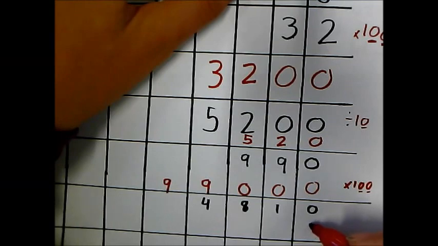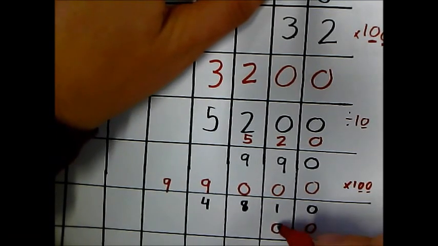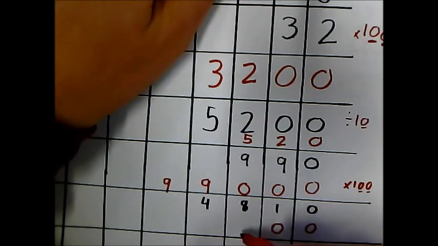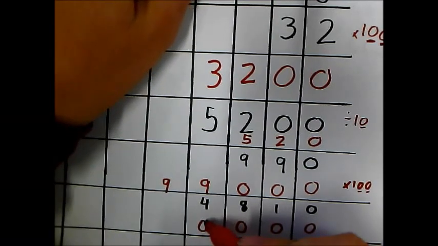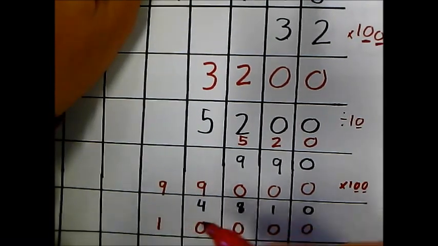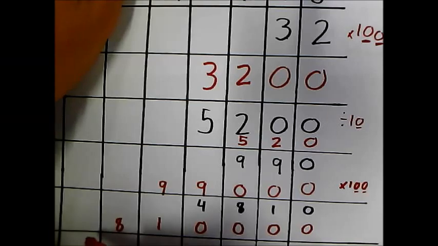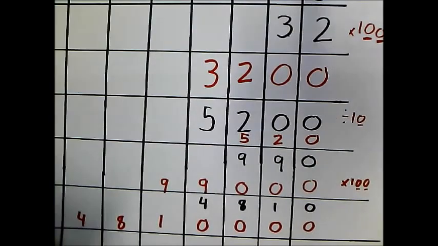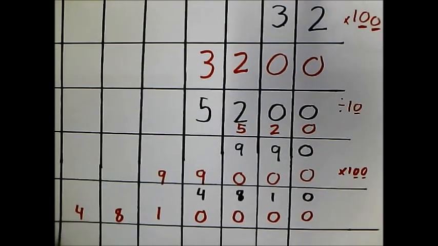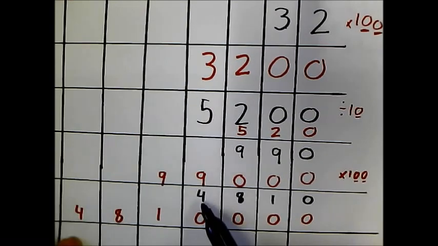So I'm going to put that number in. So 0 units, 0 tens, 0 hundreds, 0 thousands, 1 10,000, 800,000, and 4 million.